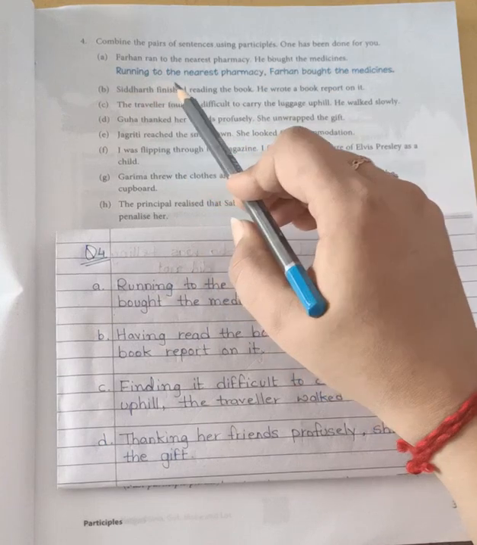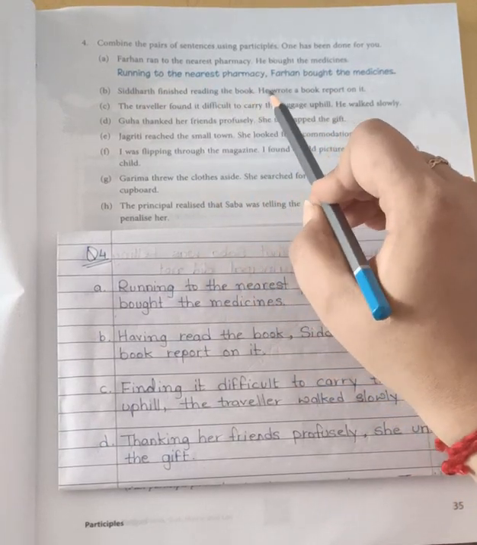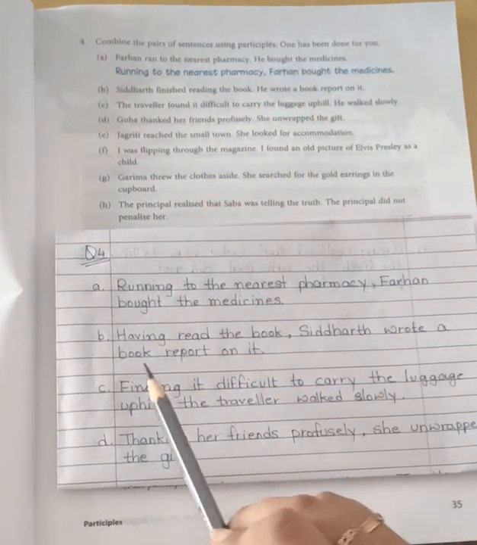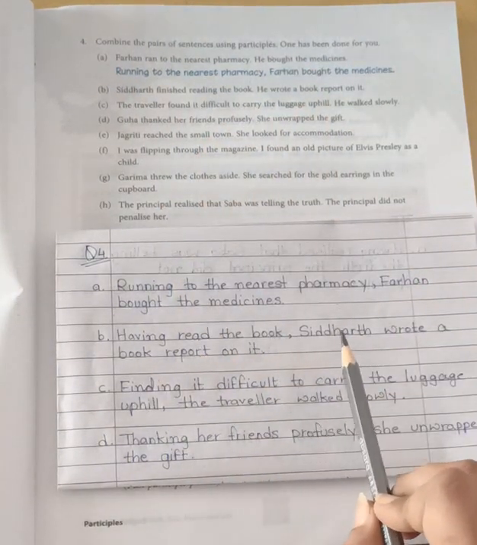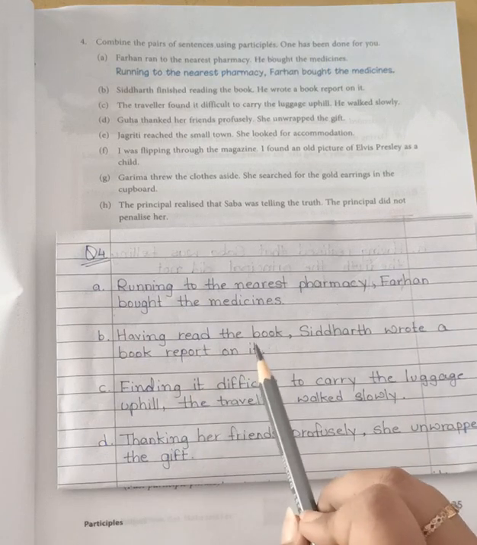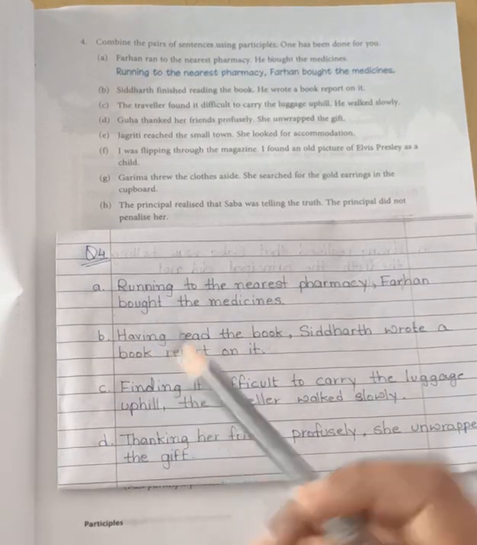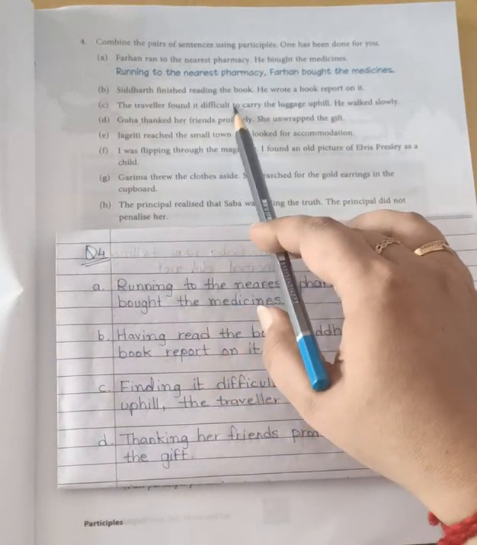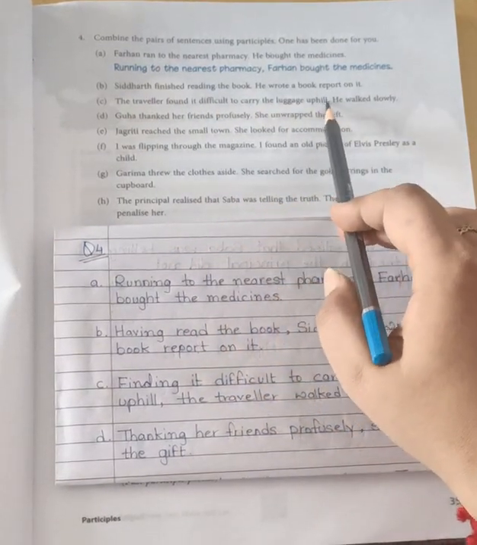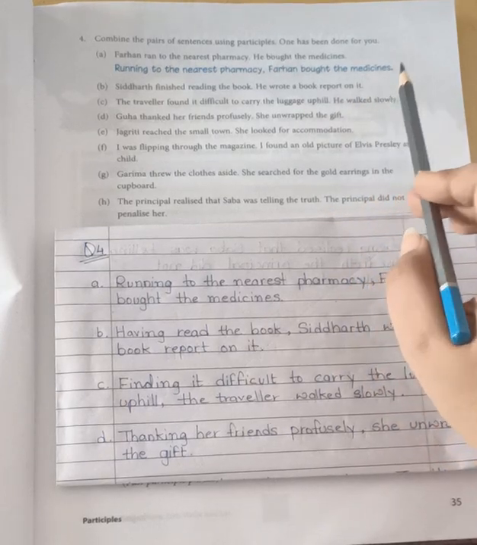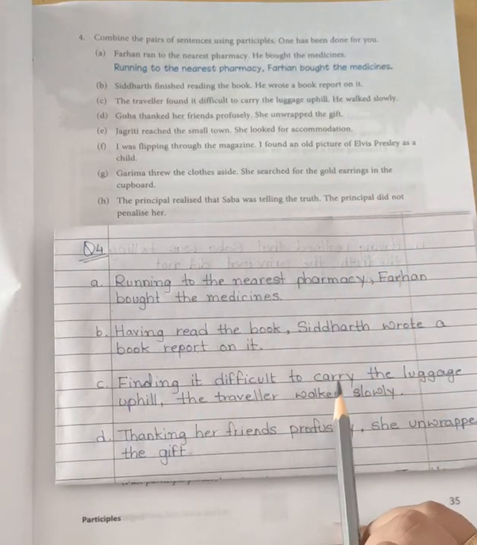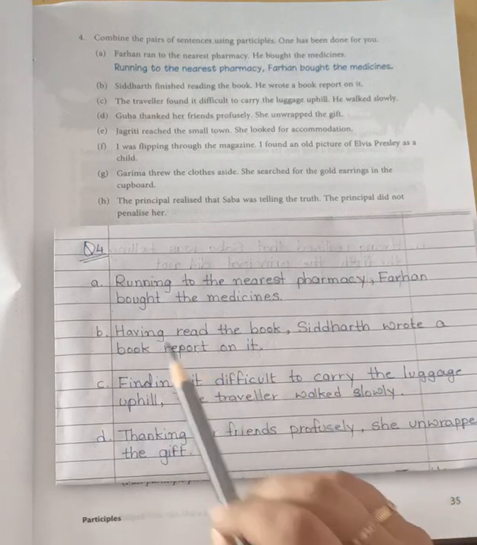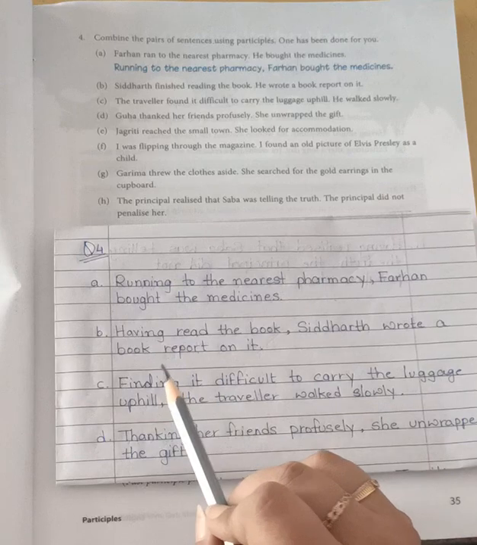B. Siddharth finished reading the books. He wrote a book report on it. Now, B. Having read the book, Siddharth wrote a book report on it. We have used having. Next, C. The traveler found it difficult to carry the luggage uphill. He walked slowly. Finding it difficult to carry the luggage, the traveler walked slowly. We have used the ing form with the verb.